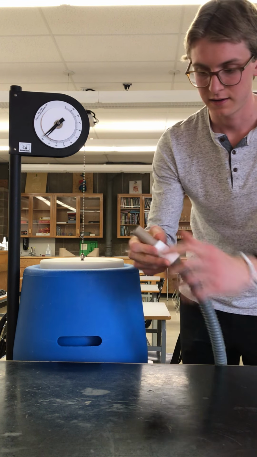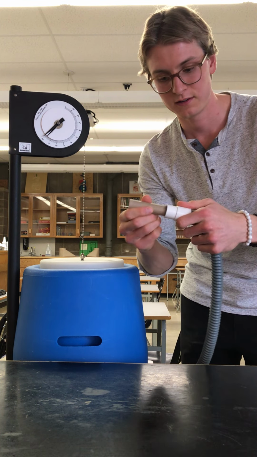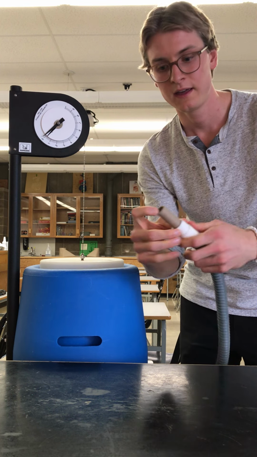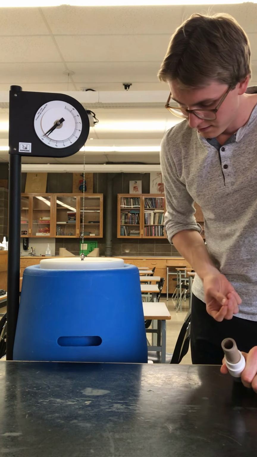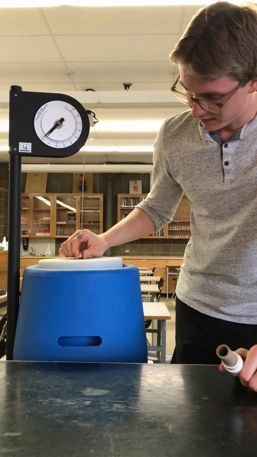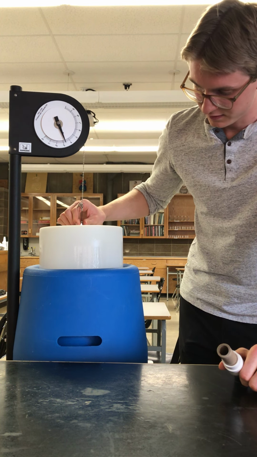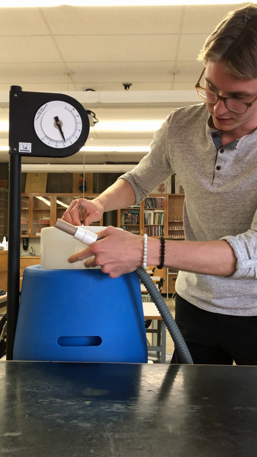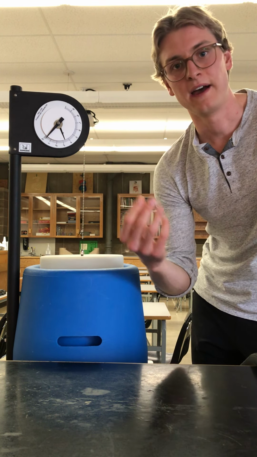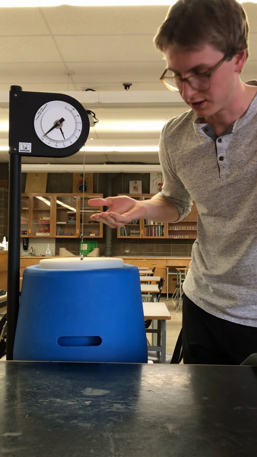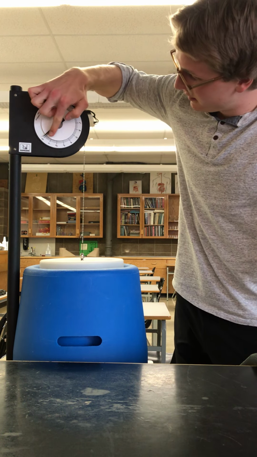There's a tube here that has a little mouthpiece you insert, and this is what you blow into. When you blow into it, the air that you exhale pushes into here, and it ultimately pushes up on this, and there's a bunch of water that we poured in here. So when you blow in, the air pushes up on that and displaces it a certain amount, and then a measurement is taken on here.